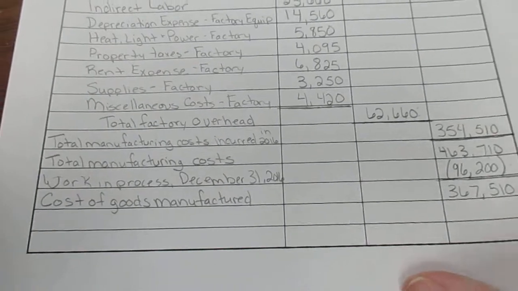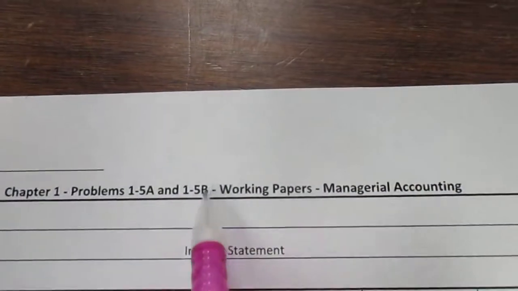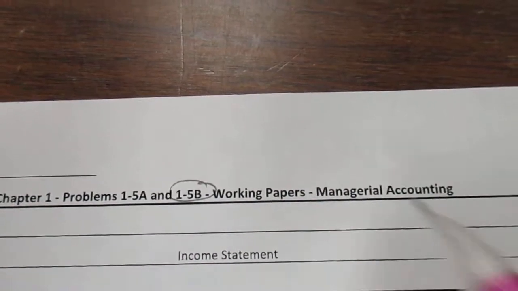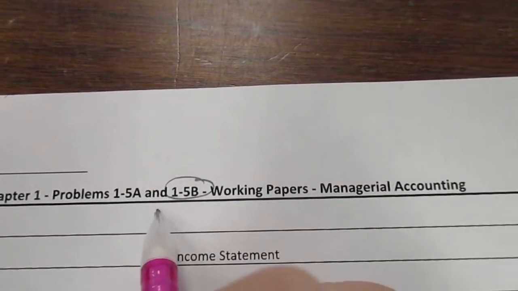Now we're going to do our income statement. So our income statement, again, I'm going to circle this so I know that this is problem B. Our income statement starts the same way.